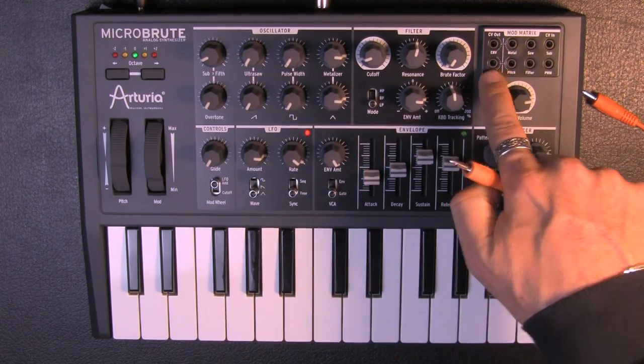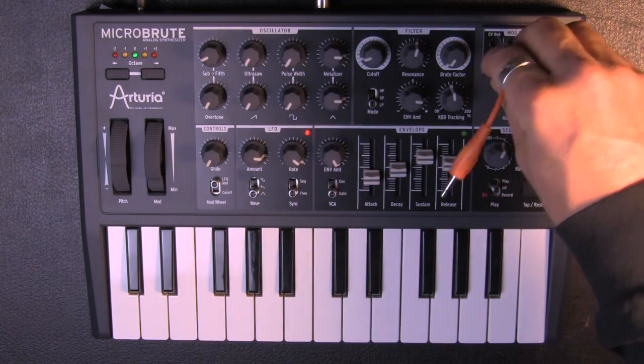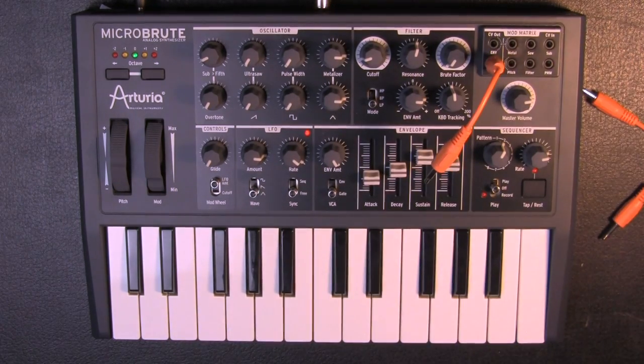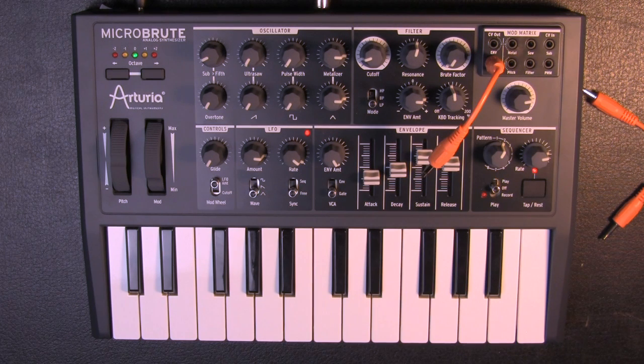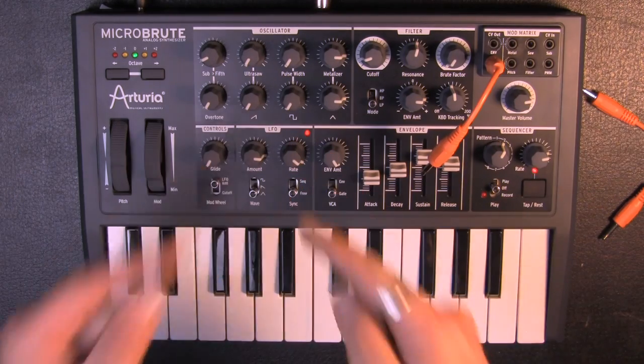Mod matrix has CV out LFO. That means we can take the output from the oscillator and the low frequency oscillator, which is actually not just a low frequency oscillator. This is not just an LFO. It's also a high frequency oscillator, although not super high. But, you know, it's audio range high. So even this label is a little bit misleading.